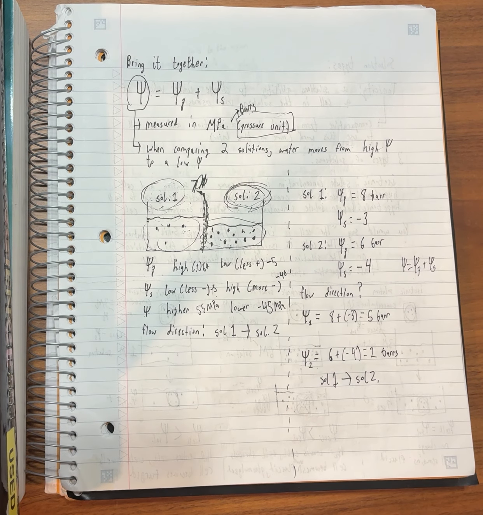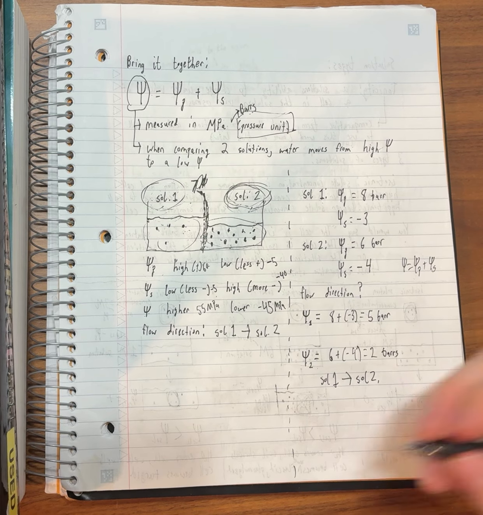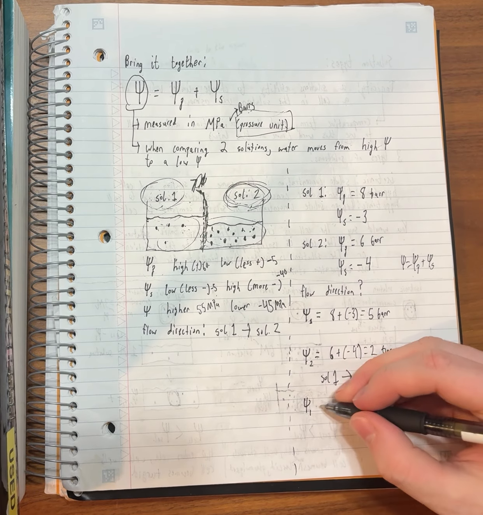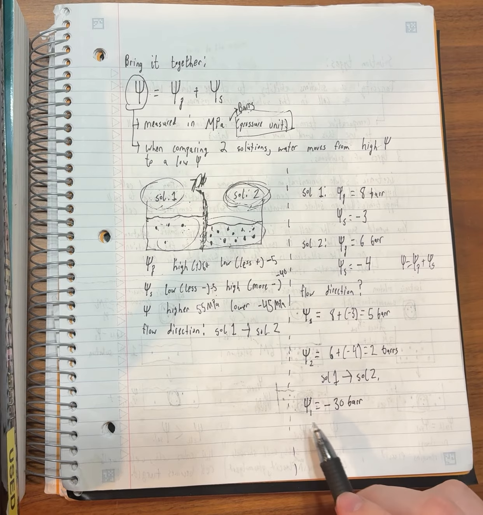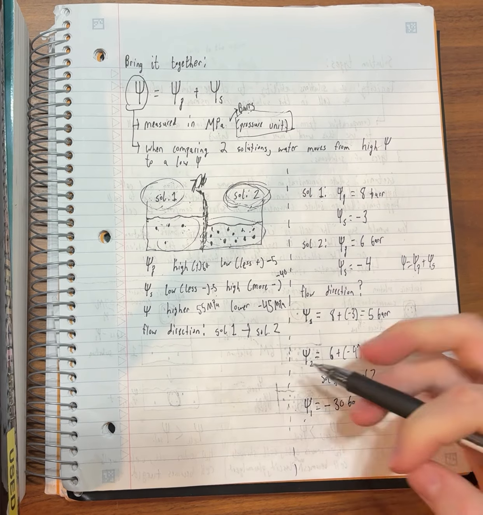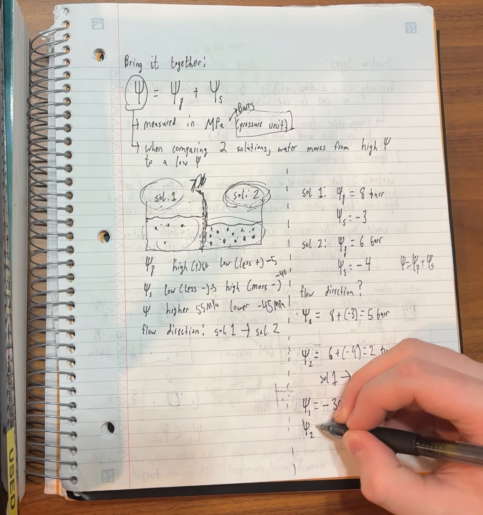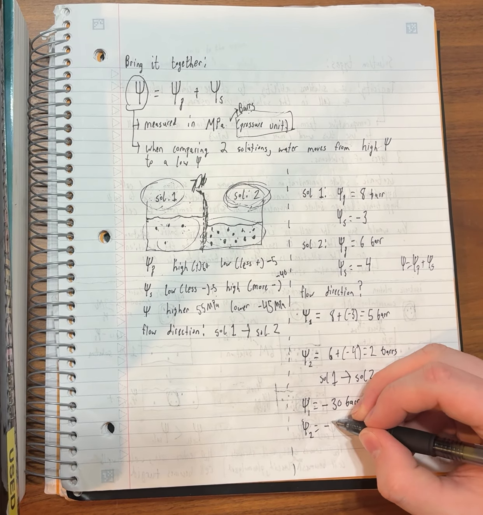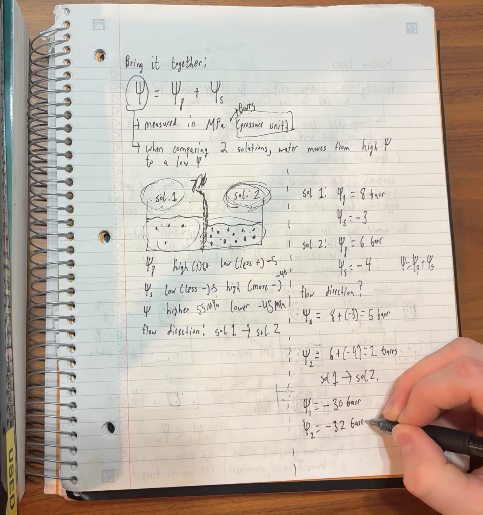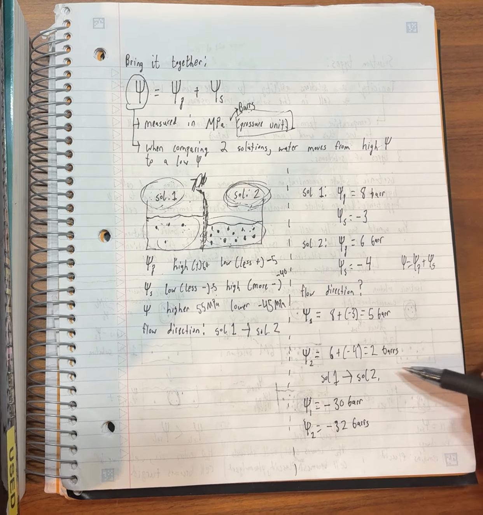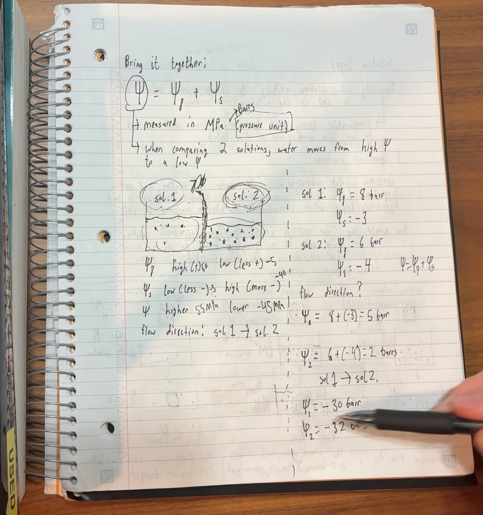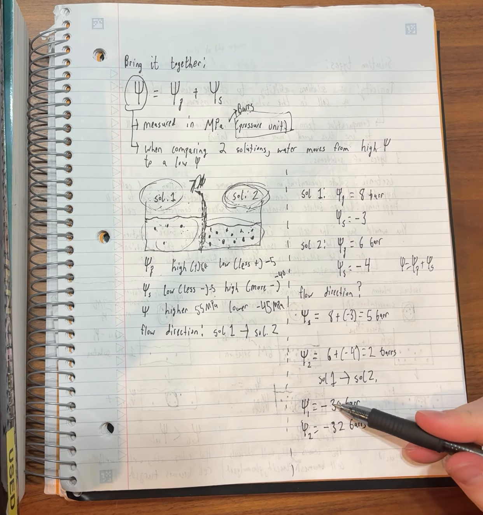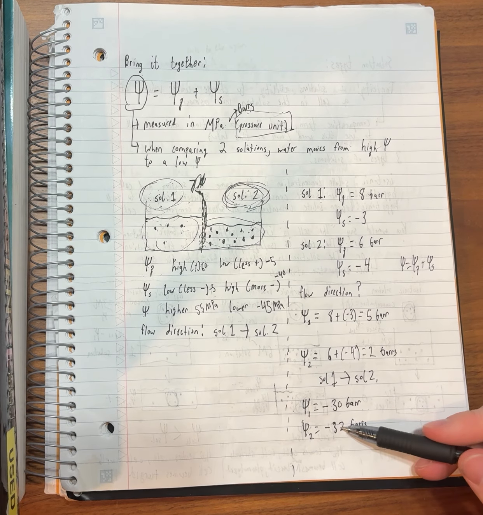One thing I want to talk about that might trip some people up is negative values. If I have 2 solutions, and solution 1 has a water potential of -30 bars, and solution 2 has a water potential of -32 bars, remember, high to low, don't get tripped up by negative signs, basically, is what I'm trying to say. -30 is higher than -32.